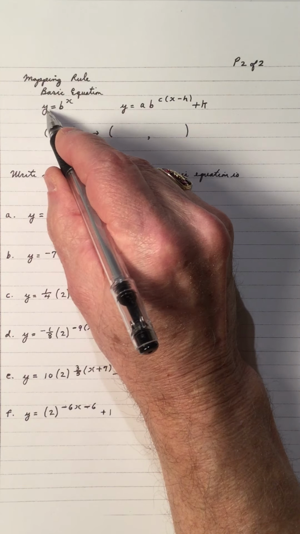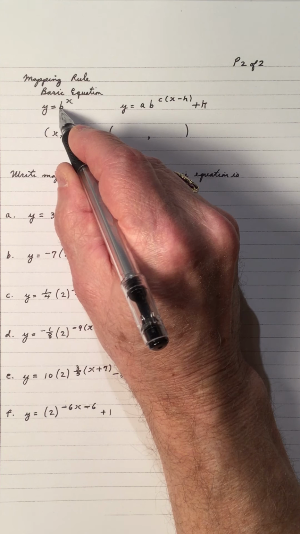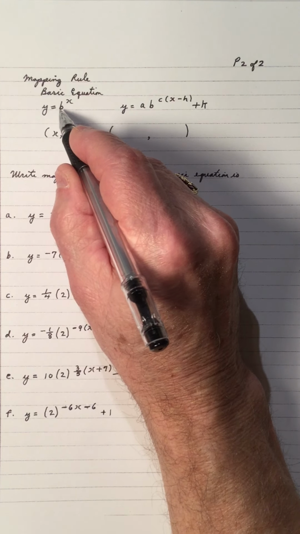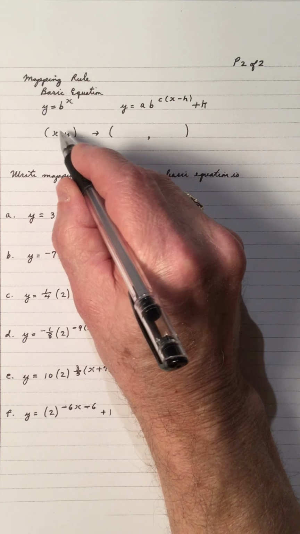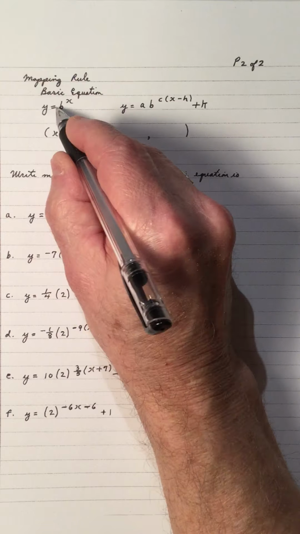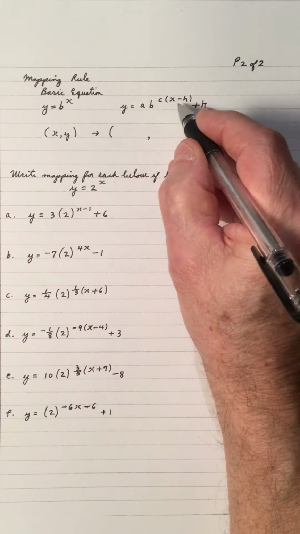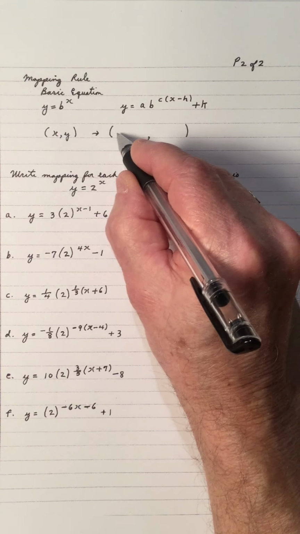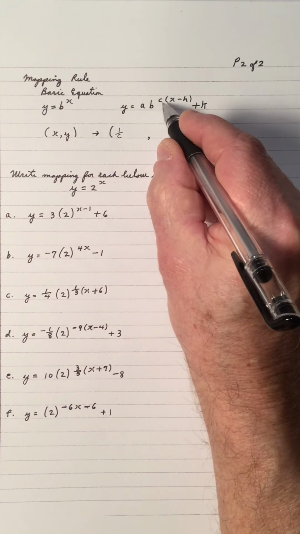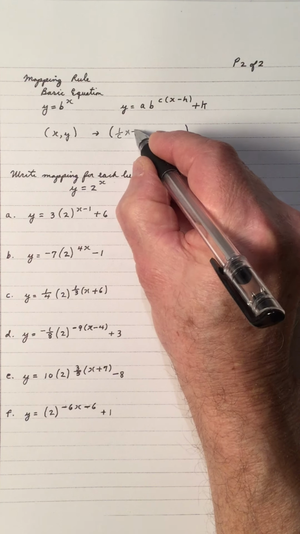So in the basic equation, y equals b to the x, the base could be between 0 and 1, which means decay, or the base could be greater than 1, which could be growth. So y equals b to the x, so we have x, y as the coordinates. And when we look at the mapping rule, the x is the reciprocal of whatever c is, and the opposite of whatever h is.